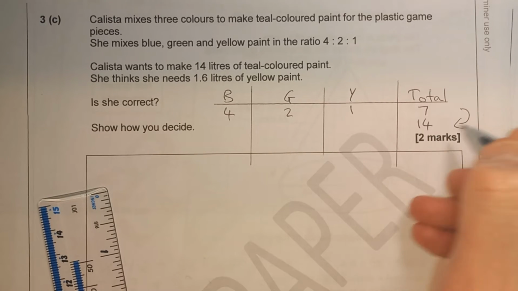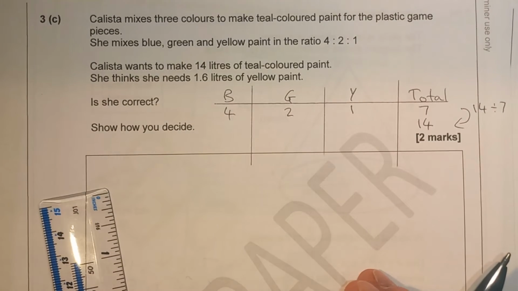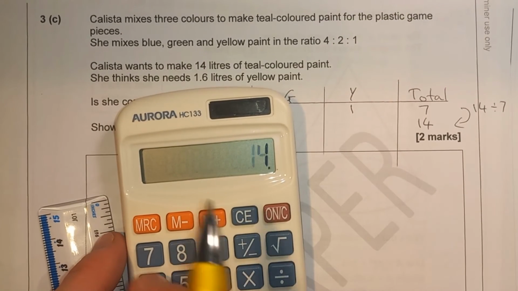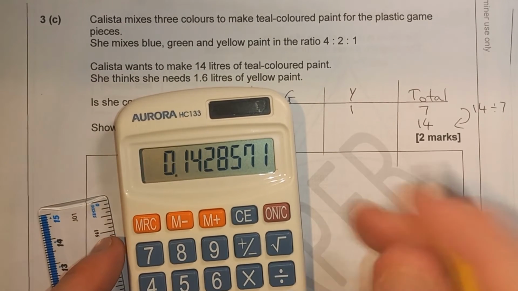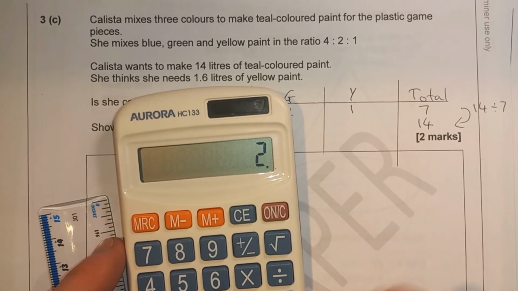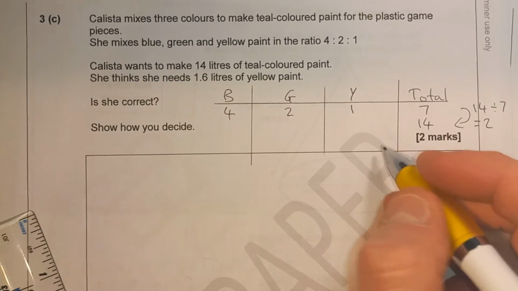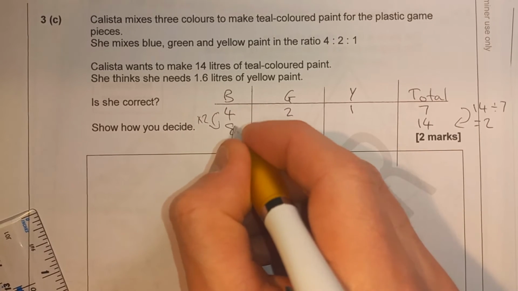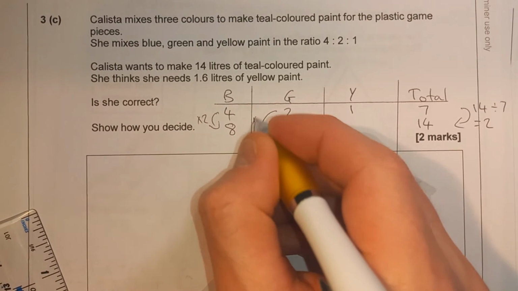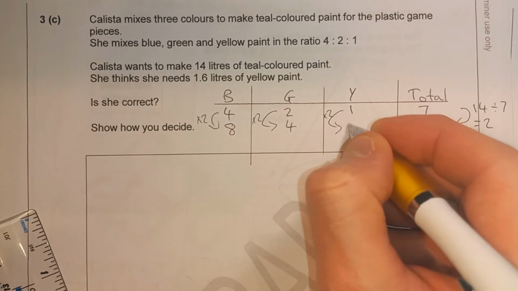Well, how do you get from 7 to 14? Well, 14 divided by 7. Hopefully you'll know this, but we can do it on the calculator. 14 divided by 7 gives us 2. So in other words, we're doubling everything. So we can double this to give us 8 for blue, double this to give us 4 for green, double this to give us 2 for yellow.